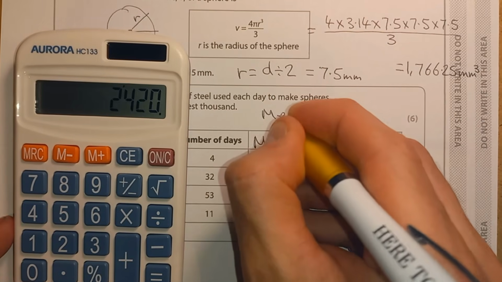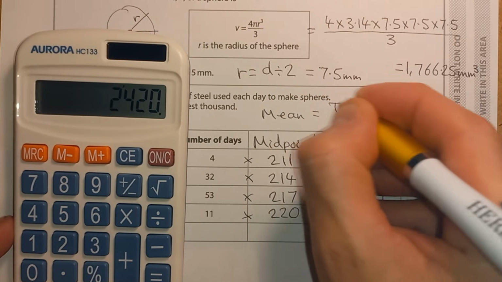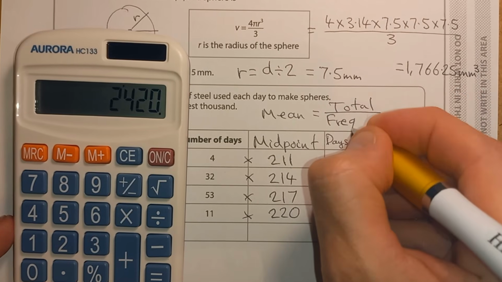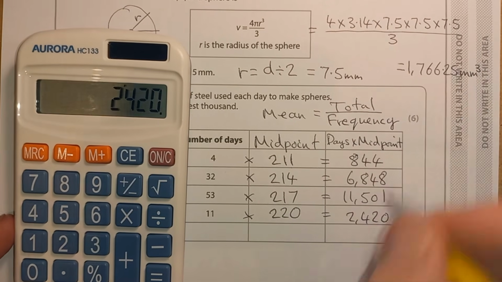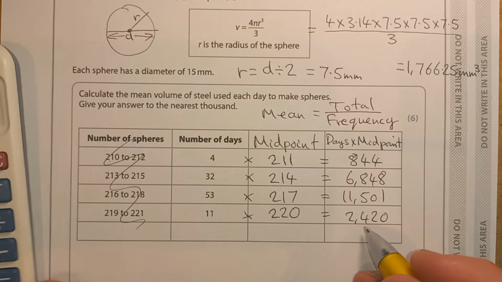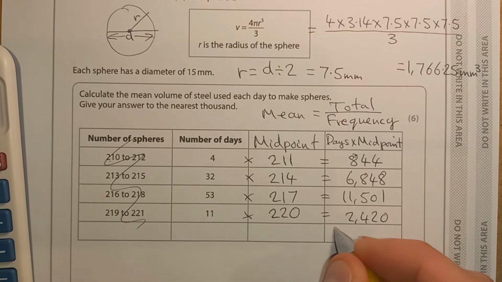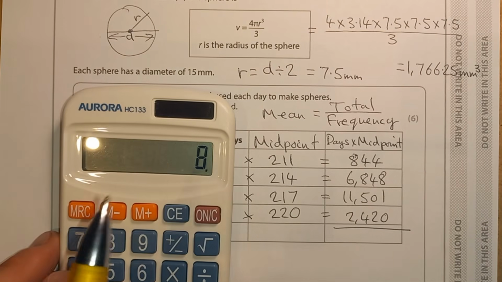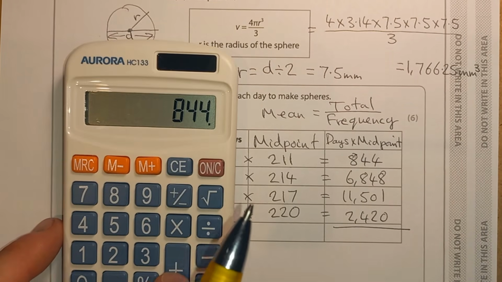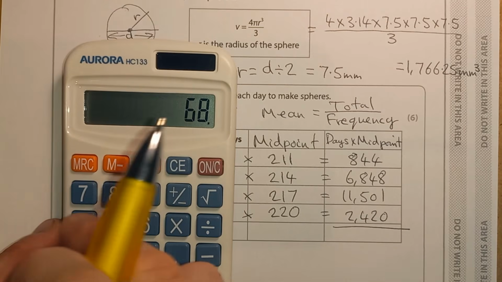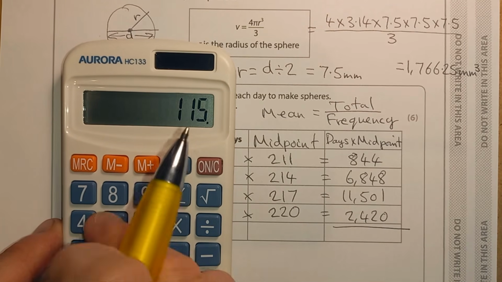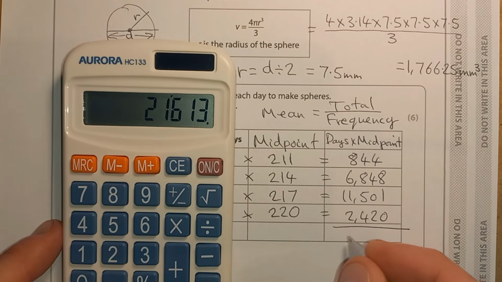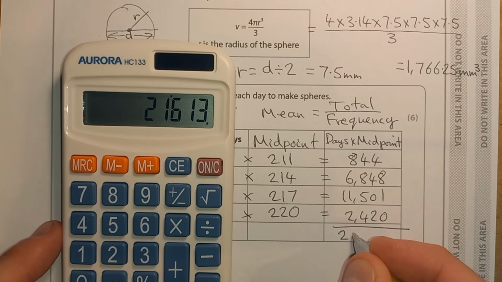Hopefully you'll remember that to work out the mean, we take the total and divide it by how many, or the frequency. Well, what's the total number of spheres made? It's going to be all of these added together. So 844 plus 6848 plus 11501 and 2420 to give us 20.